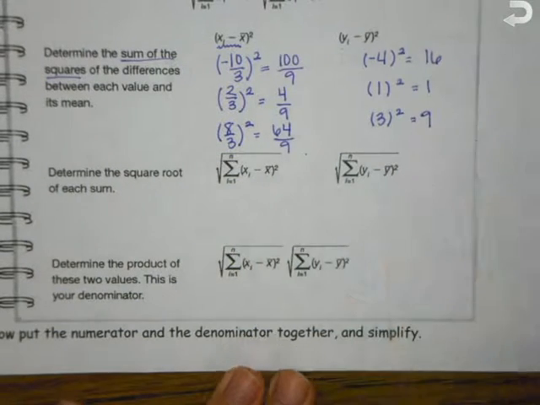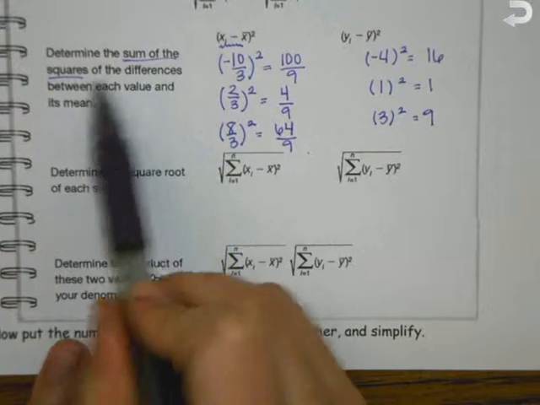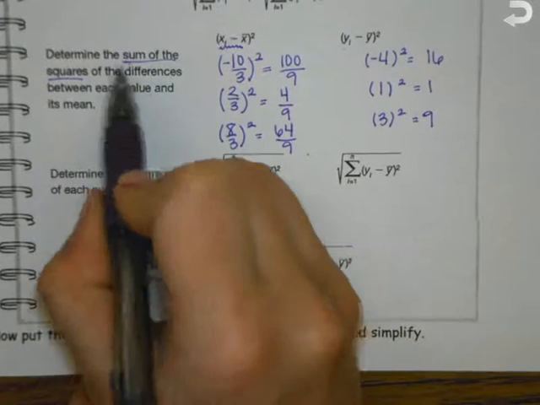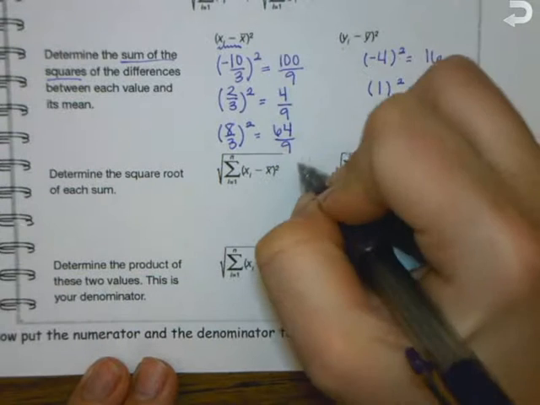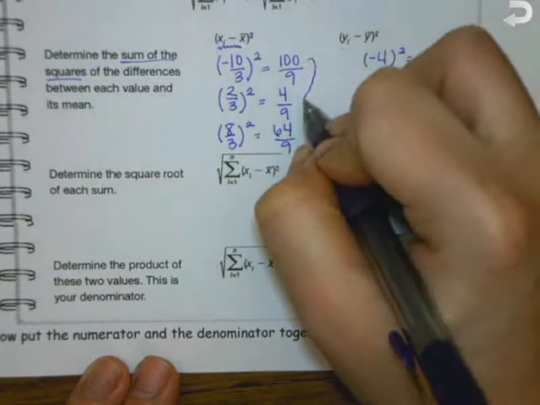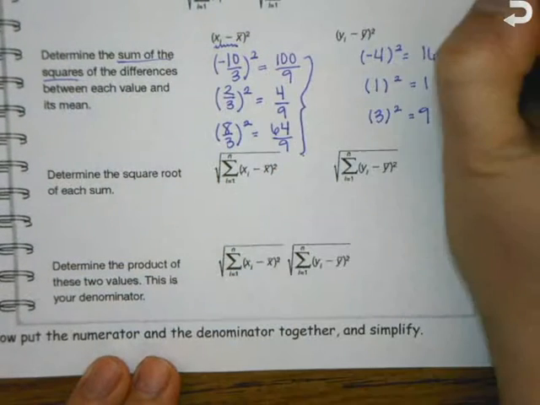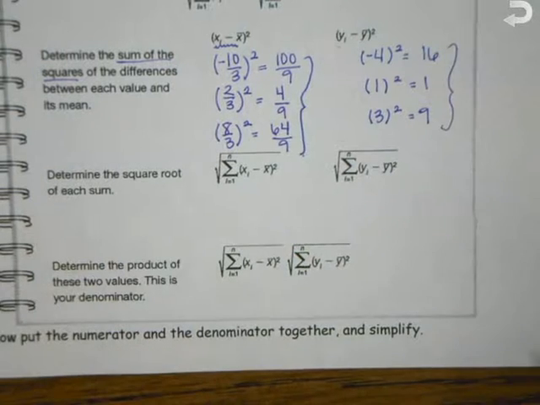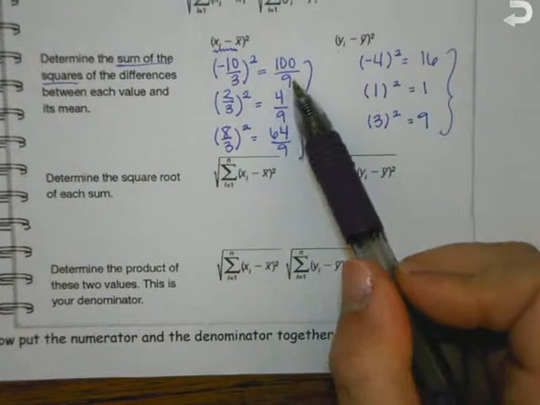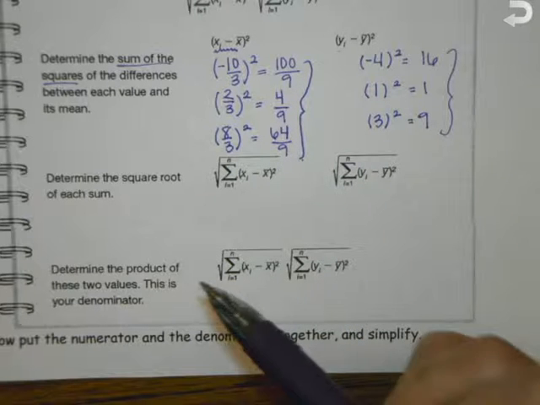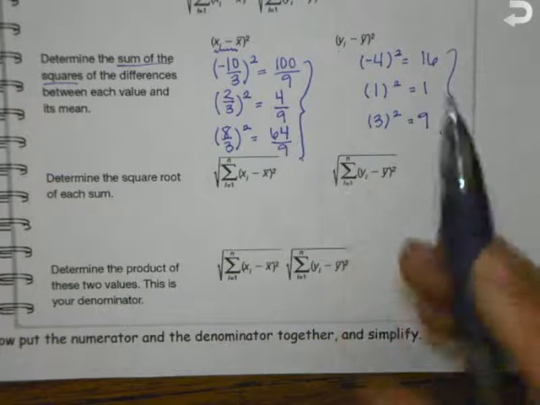Okay, so we found the squares of each of the differences, and then the last part says they want us to determine the sum of those. So we have to add all of these up, okay? So I'm going to do it just off to the side of each one. So 100 over 9 plus 4 over 9 plus 64 over 9. 168 over 9?